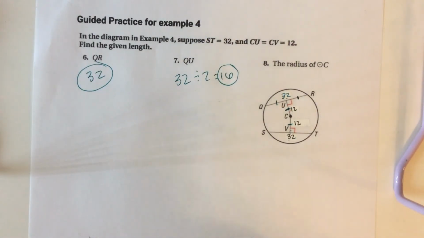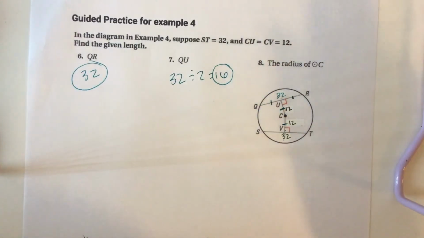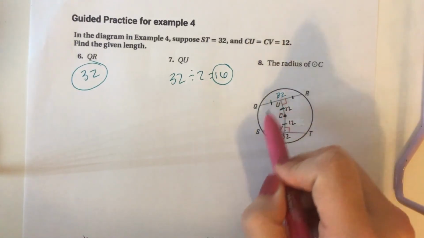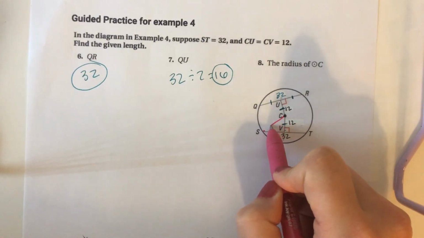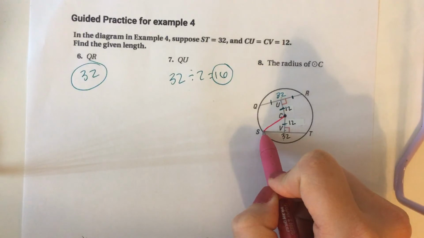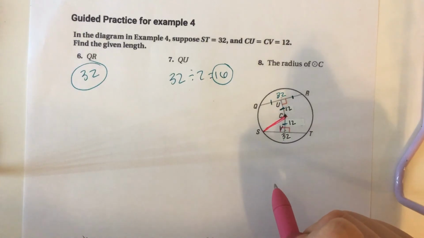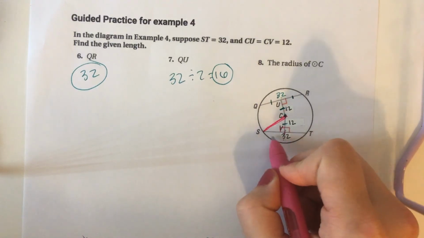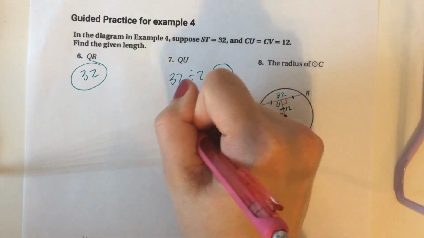The last bit here is the radius of circle C. This one's a little more challenging, so it's okay if you got caught up on this one. A radius is any segment connecting the center to the edge of a circle. I'm going to draw in a radius here because we don't have a complete radius yet. If I draw the line connecting the circle's center C to point S, I just drew in a radius, and I also created a right triangle. Before, we knew this was a bisector, so this also bisects this, so that small segment here would be 16. I'm going to redraw this triangle off to the side.